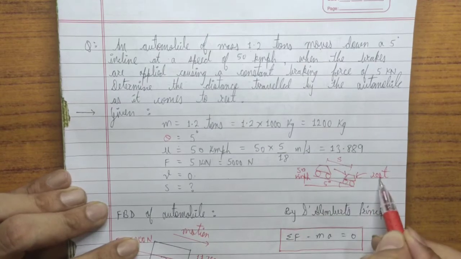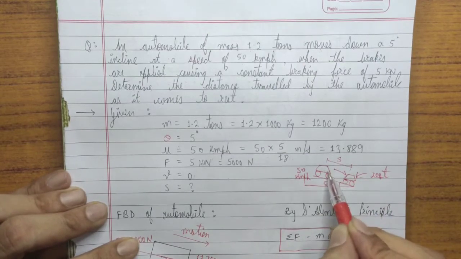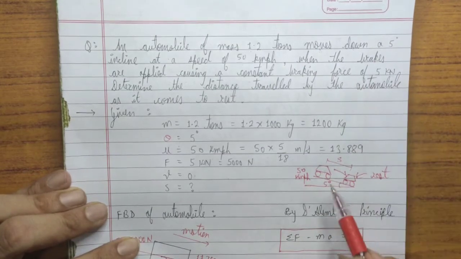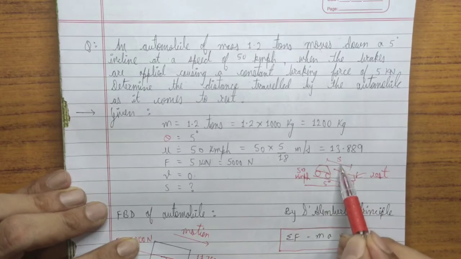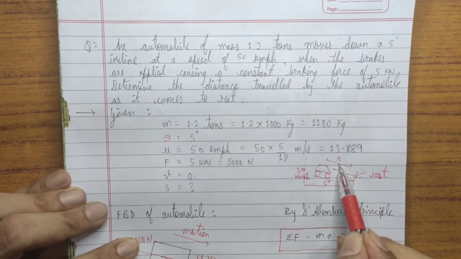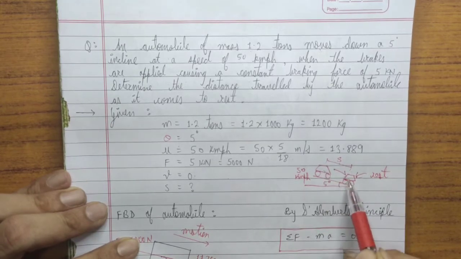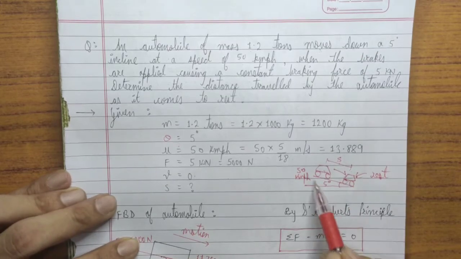Now why is this vehicle coming to rest? Because it is applying a braking force of 5 kN. It is applying basically brakes. Now what you have to determine is after how much distance, that means after how much value of S, this vehicle will come to rest. So this is our basic question.